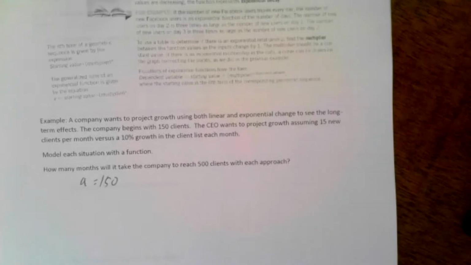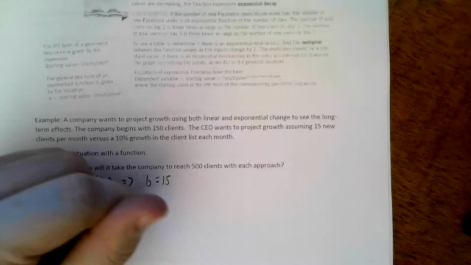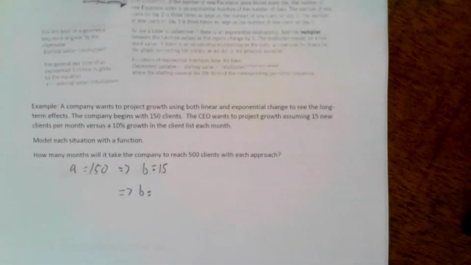And they want to project growth assuming that there's 15 new clients per month versus a 10% growth rate for clients each month, right? So my B for linear growth is 15. And what is it for exponential growth? So what's my multiplier if I want to try the exponential growth?